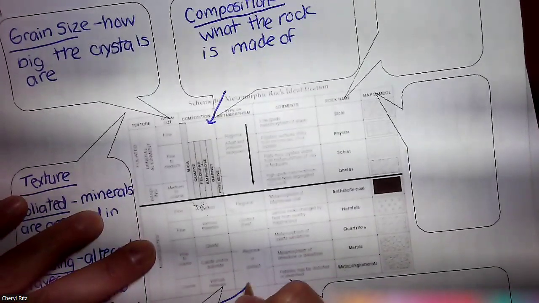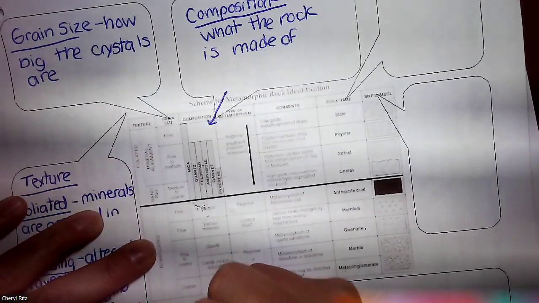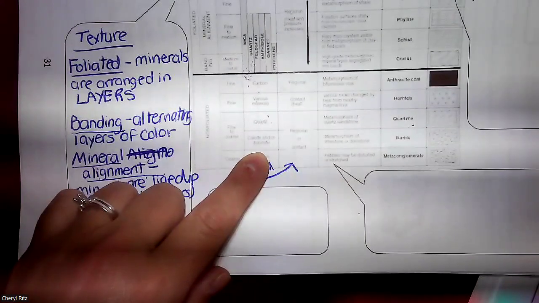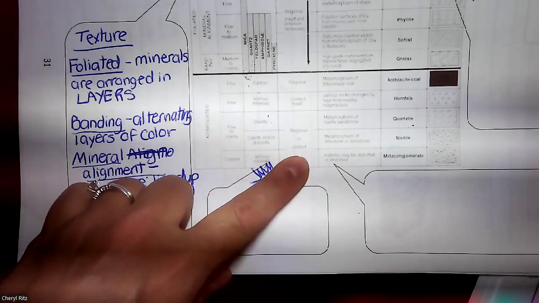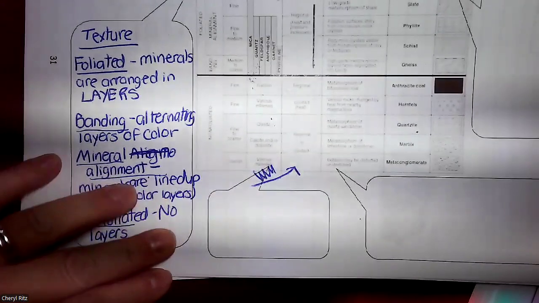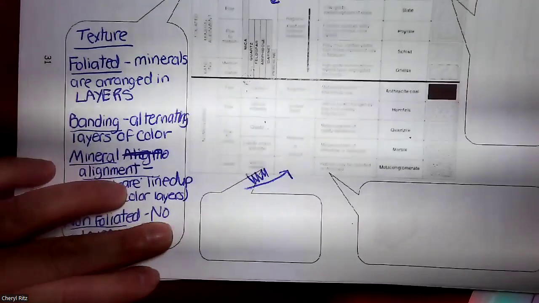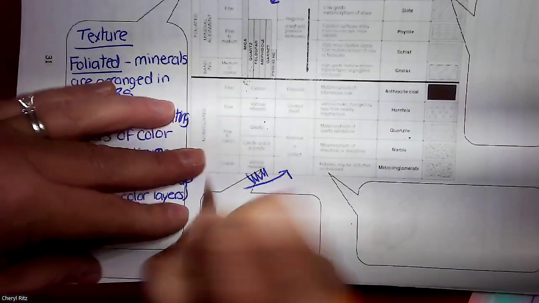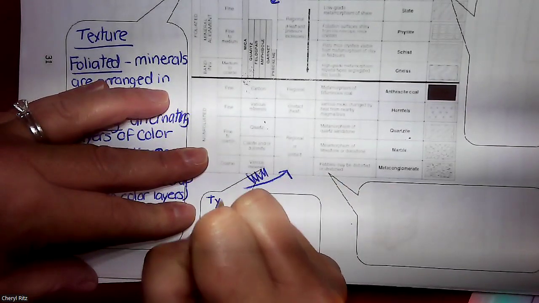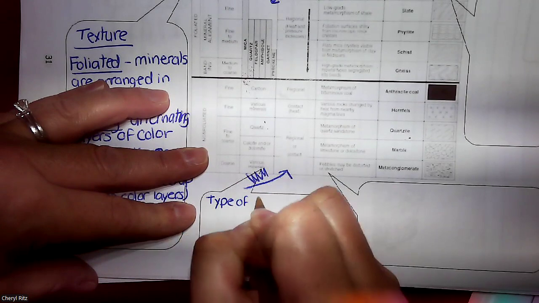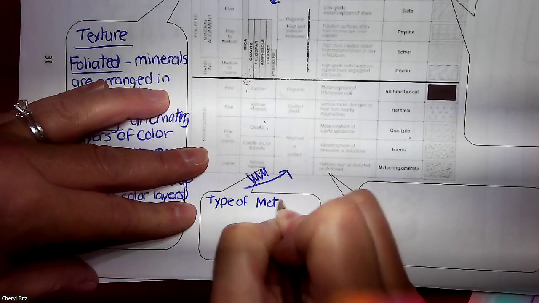We're going to take this box and move it over one. So this one that was pointing to the composition is now pointing to the type of metamorphism. Write a little small. Type of metamorphism.